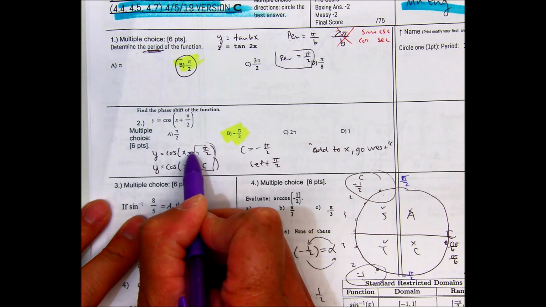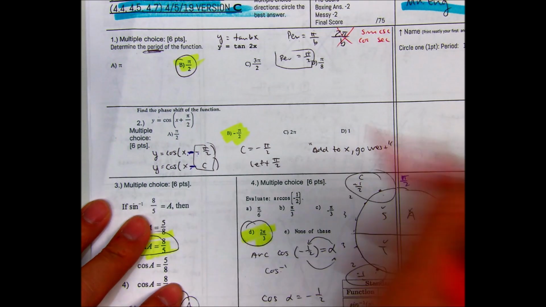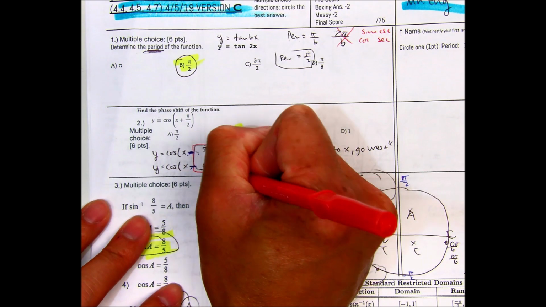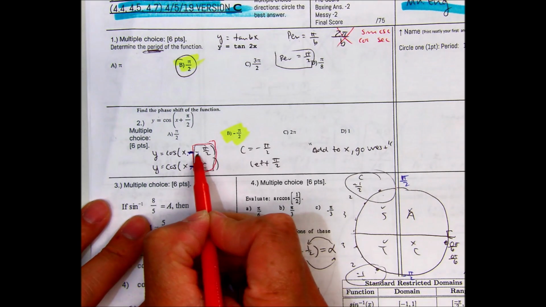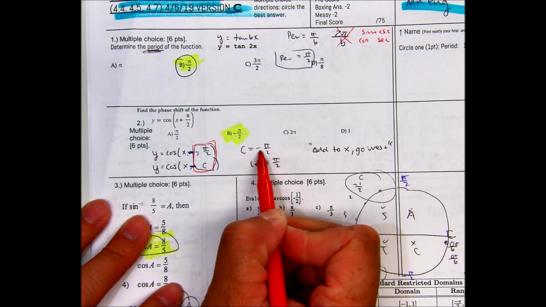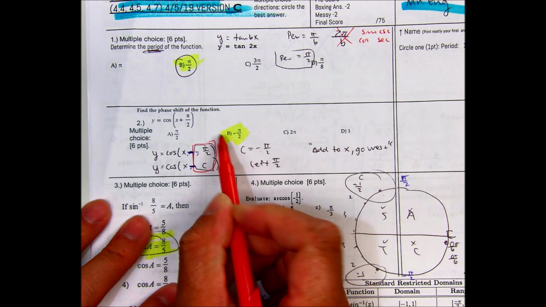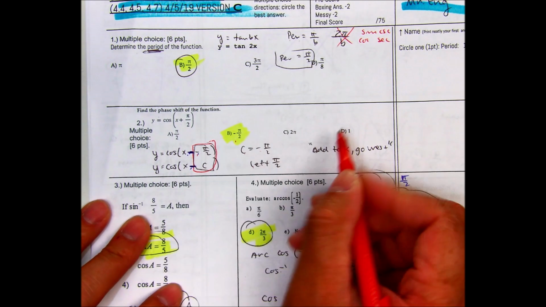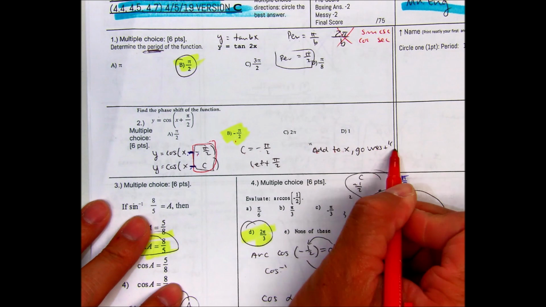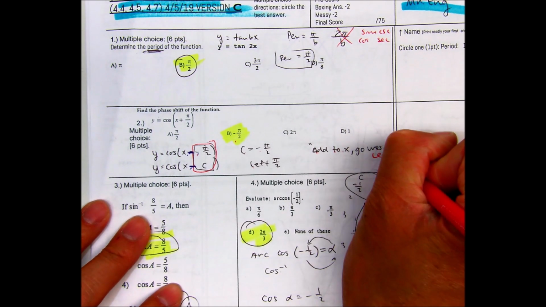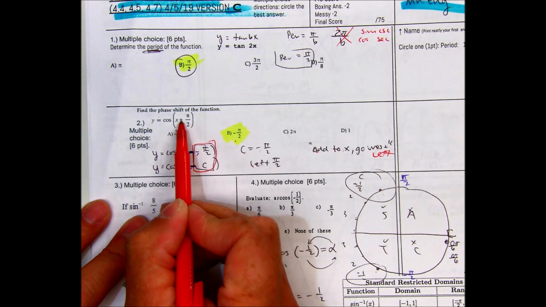The reason why we do that is so that you can identify that your c value is actually a negative pi over 2. So with the c value of a negative, that basically means you're going left pi over 2. So the answer would be choice B. Remember my phrase, add to x, go west or left. Add to x, you're going left.